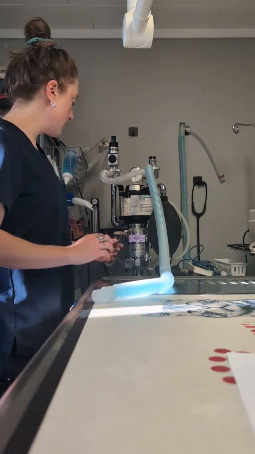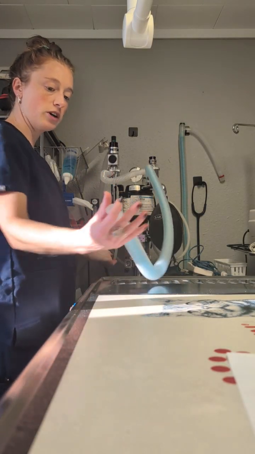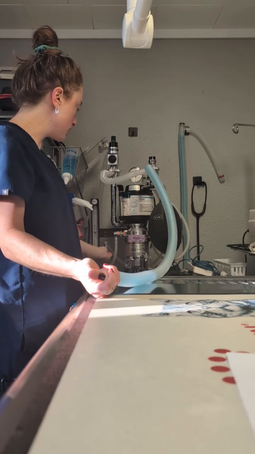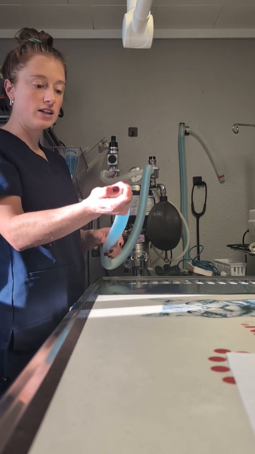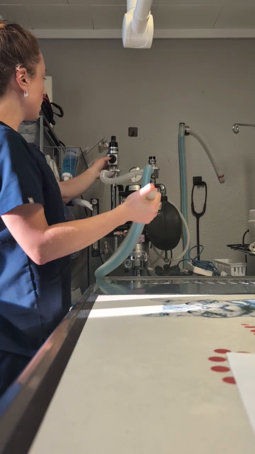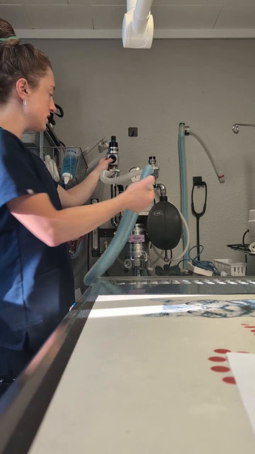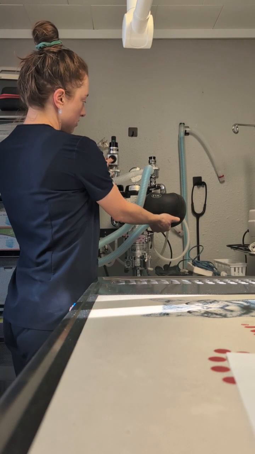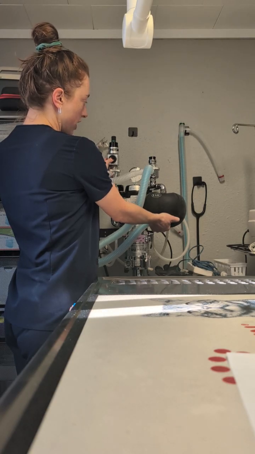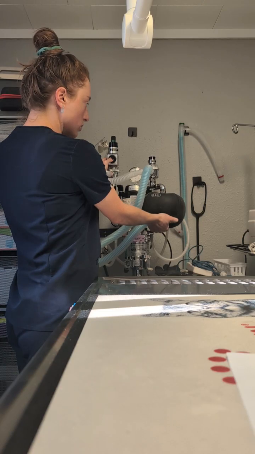To perform a leak test, I want to make sure I have oxygen in the system. So I'm going to add some oxygen into the reservoir bag, and I'm going to hold the patient end of the tubing. I'm going to use the occlusion button just to prevent any gases from escaping. And then I'm going to put some pressure on the reservoir bag and make sure that I don't hear any air escaping or see the manometer go down in pressure.